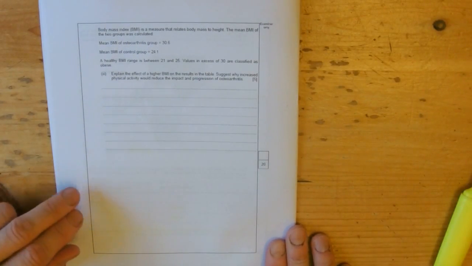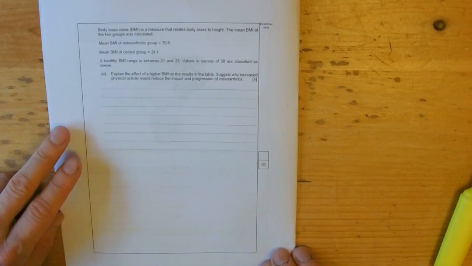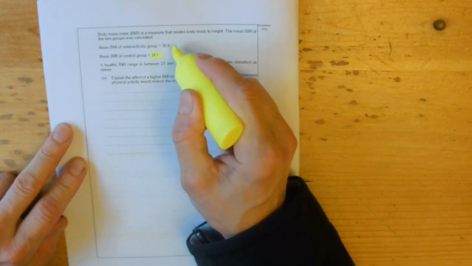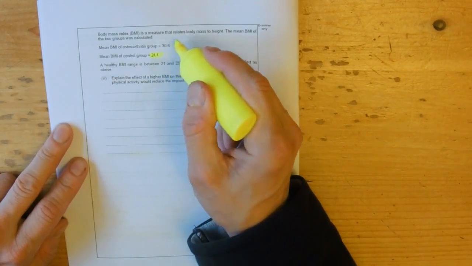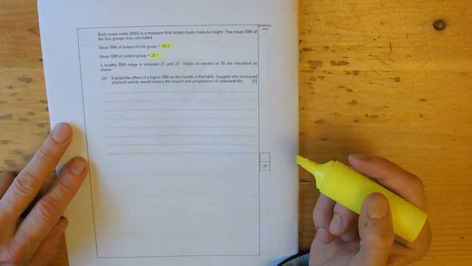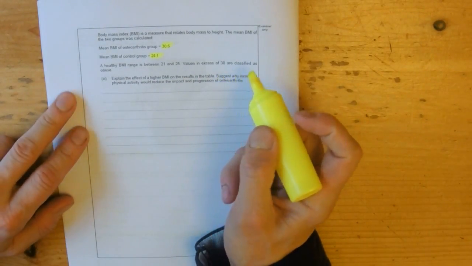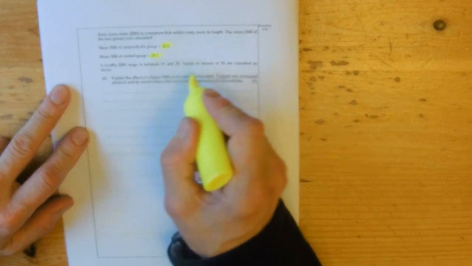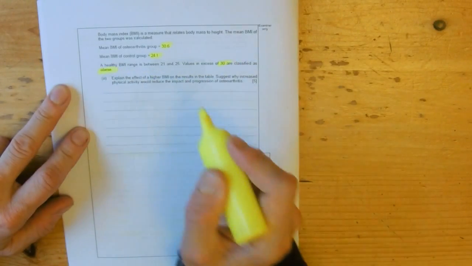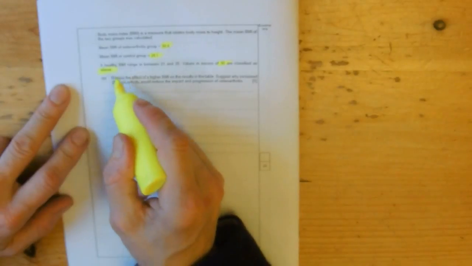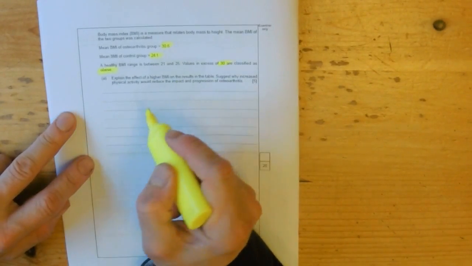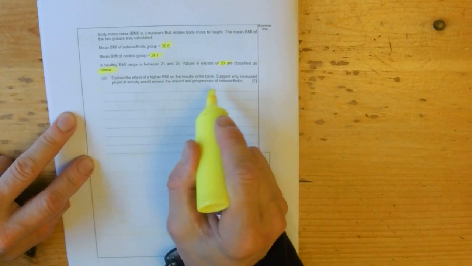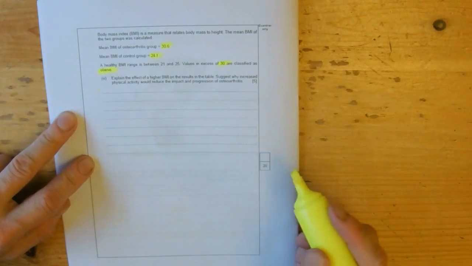And lastly, we have BMI, body mass index, and again the control group, their body mass index is better or lower than the osteoarthritis group, and it's giving us some information. This information we need to give back in the question to show that we've processed it. So values in excess of 30 are obese, and explain the effect of a higher BMI. So we're going to start off doing that, and then secondly, increased physical activity reduces the impact and progression.